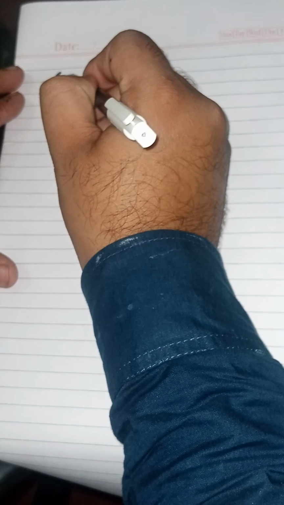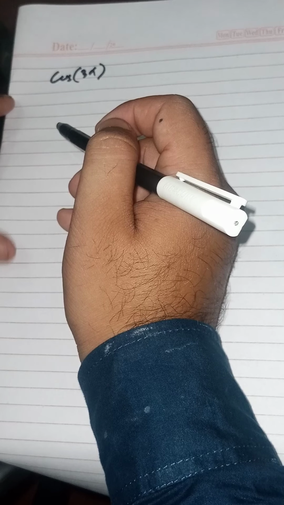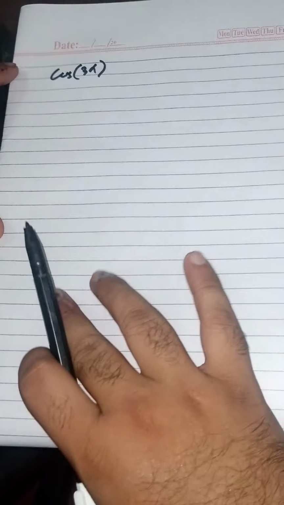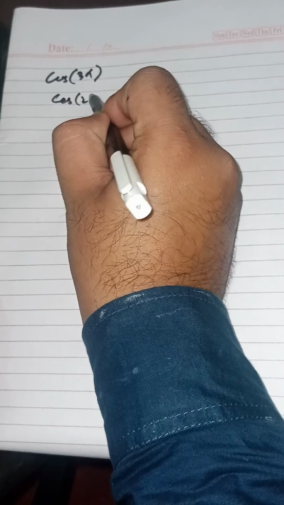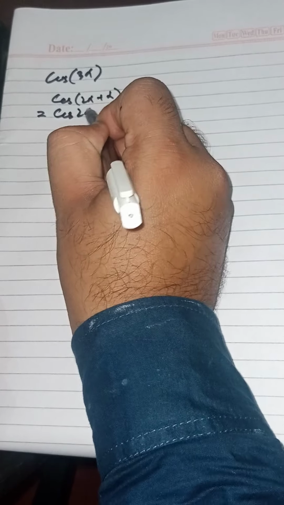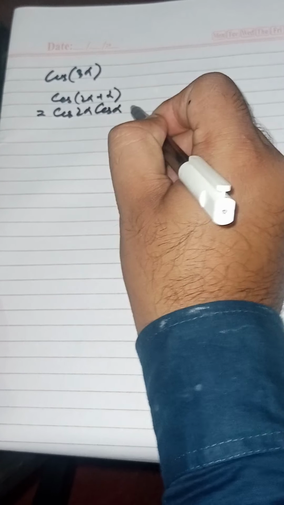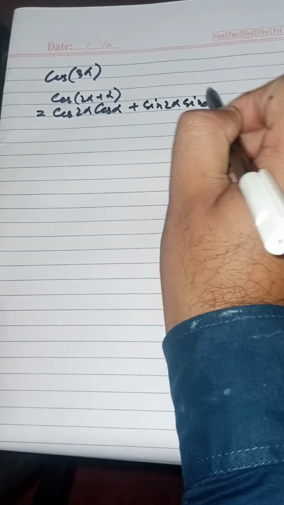Now what is cos of 3 alpha? Cos of 2 alpha plus alpha is equal to cos 2 alpha cos alpha plus sine 2 alpha sine alpha.